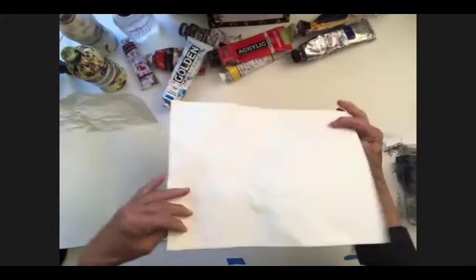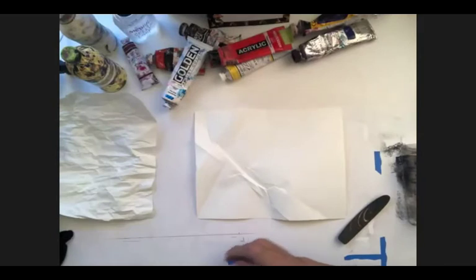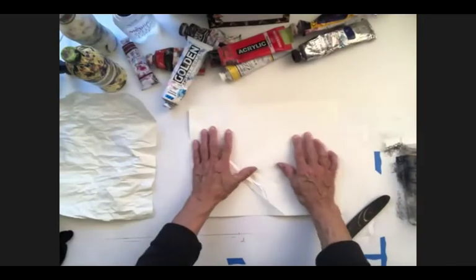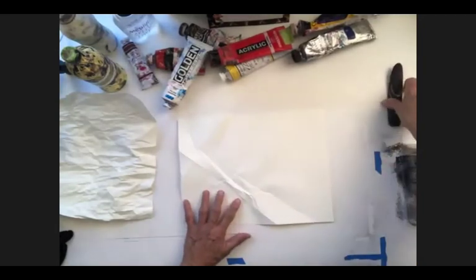And the reason you might prefer the Arches text wove is that it is so strong that it withstands these things as well as the abrasion that you're going to introduce to it.